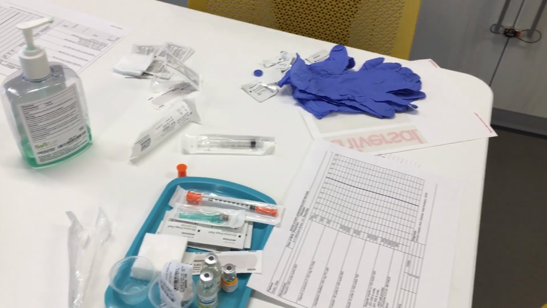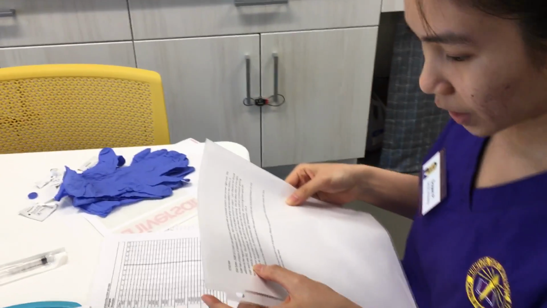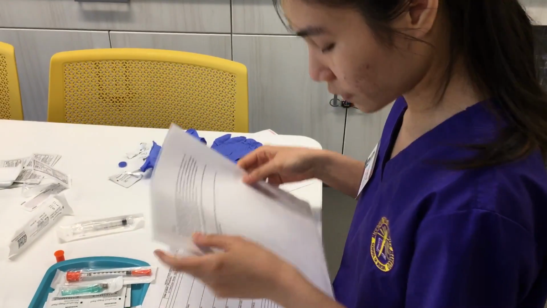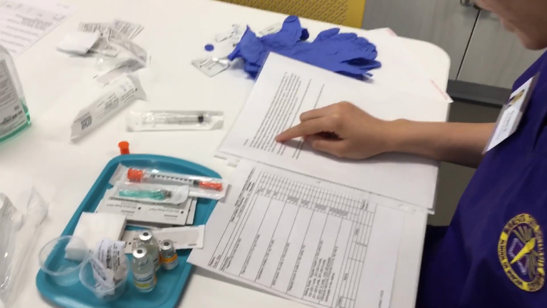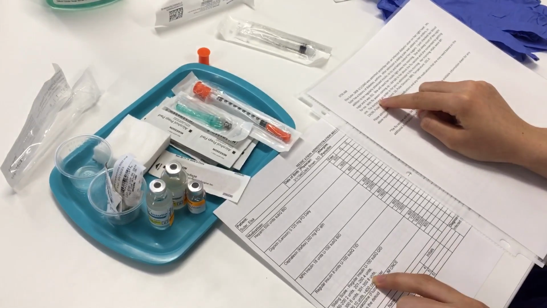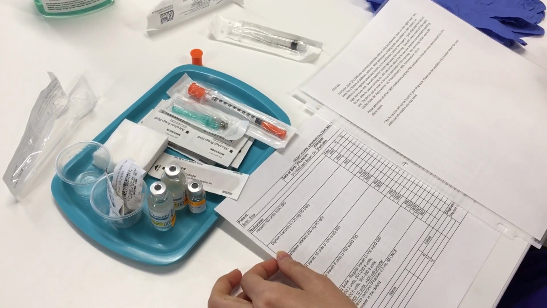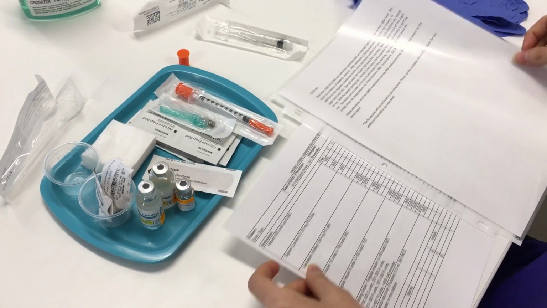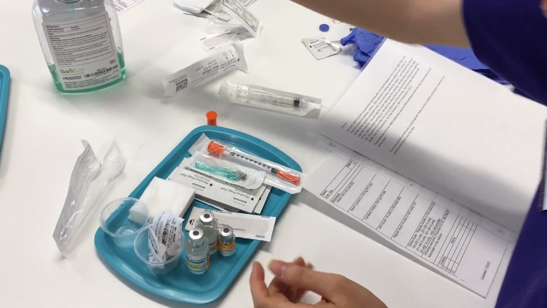Take my information of my patient right here. My patient's blood sugar is 352. So I make sure to add 8 units of regular insulin at a sliding scale to my patient's regular insulin when I draw it. So before I draw it, I want to wash my hands.